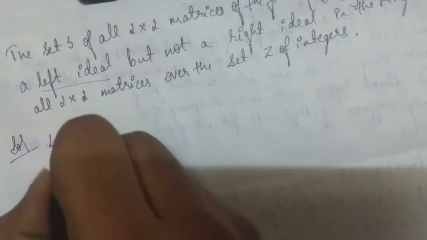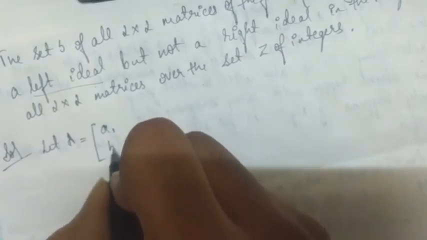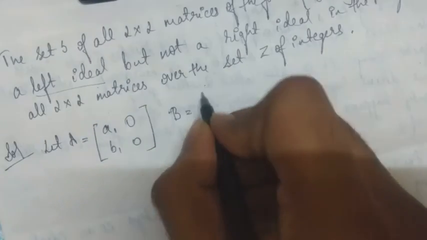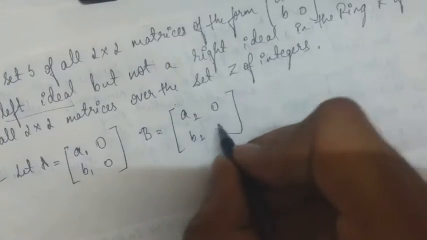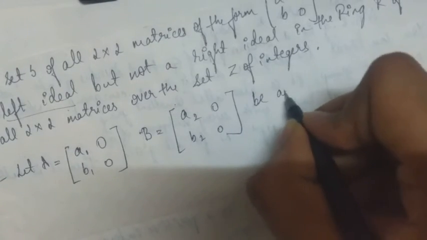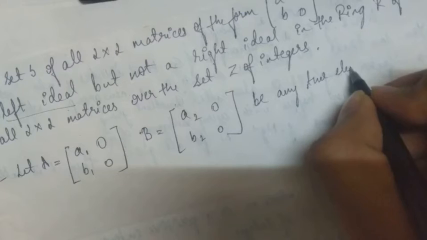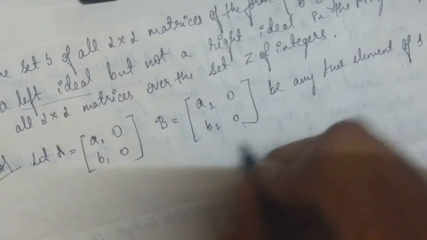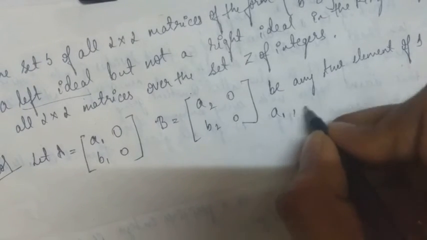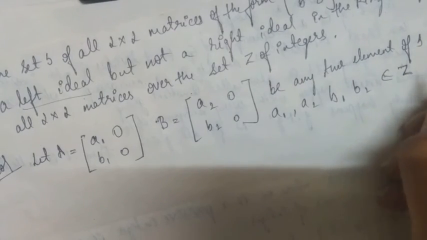Let's take A as the 2 cross 2 matrix A1 B1 0 0, and B as A2 B2 0 0, any two elements of the set, where A1, A2, B1, B2 belong to Z, that is, integers.